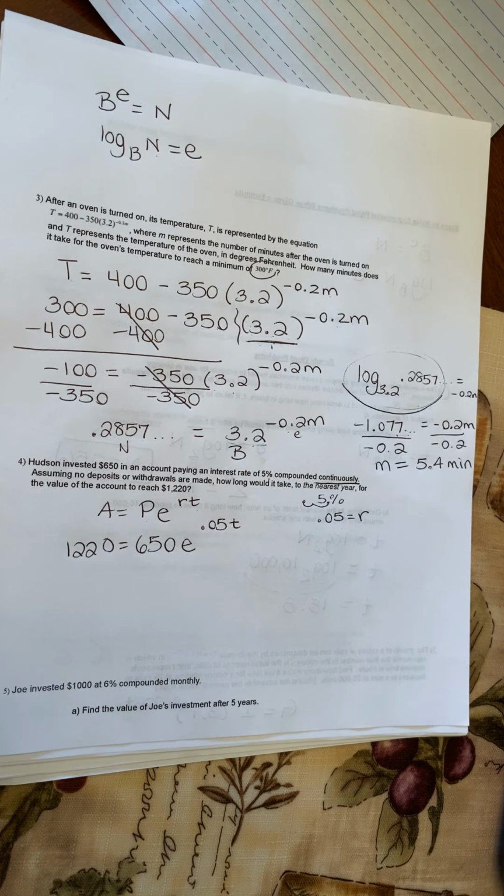Once you change it to log form, your left-hand side now becomes where we go math, alpha math. You go log base E of 1.87 number. So when I do it in here, let's say 1220 divided by 650. Okay, so log of the answer divided by log base E.